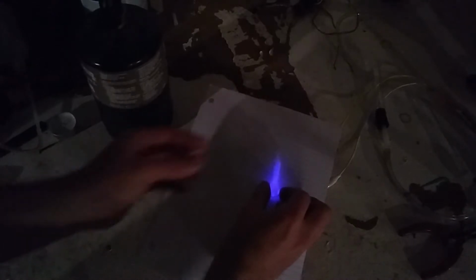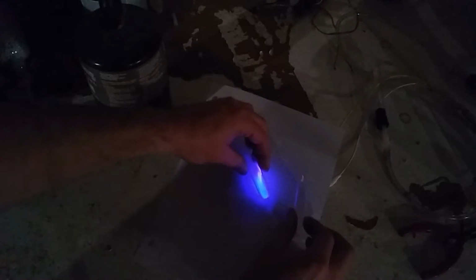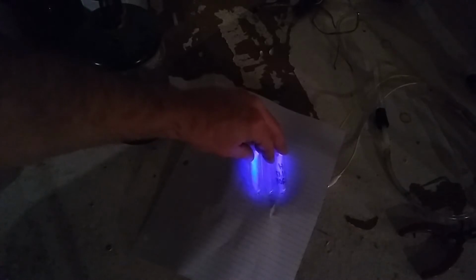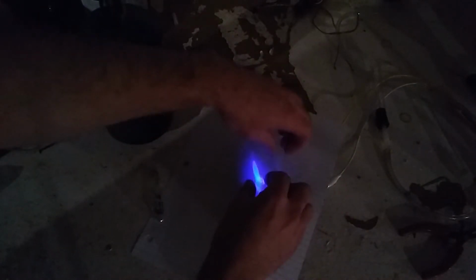This is the oxygen ampoule. This, for comparison, is an ampoule filled with air. And this, for comparison, is an ampoule filled with hydrogen. To the camera, they all look kind of similar. But air, oxygen, hydrogen.